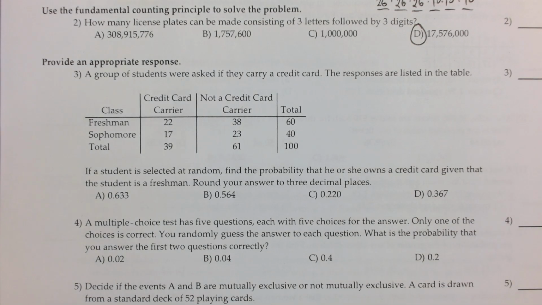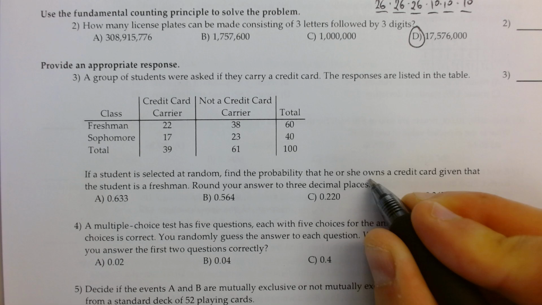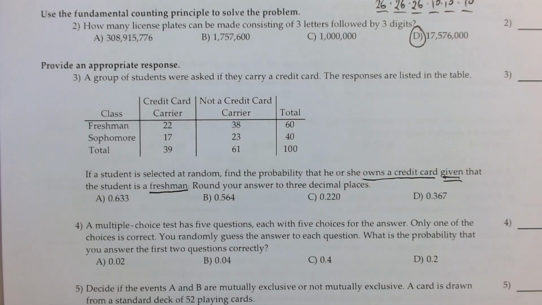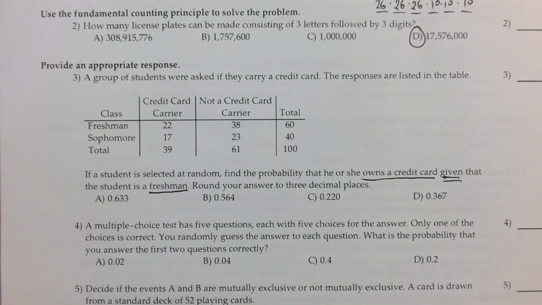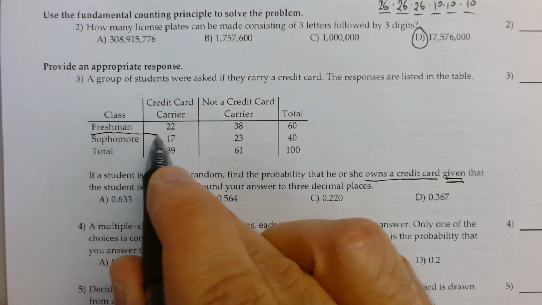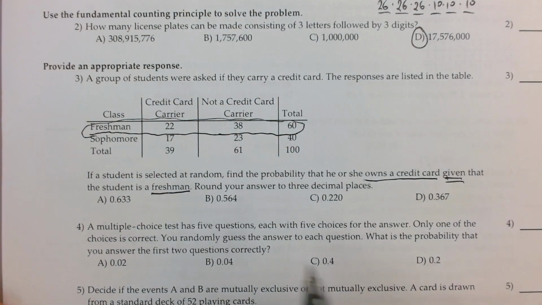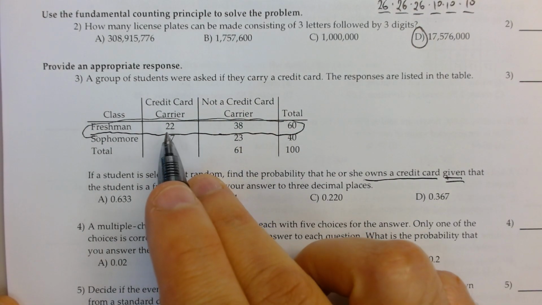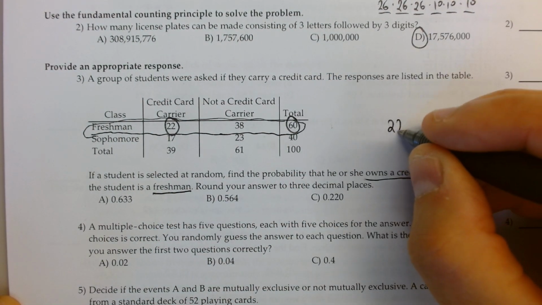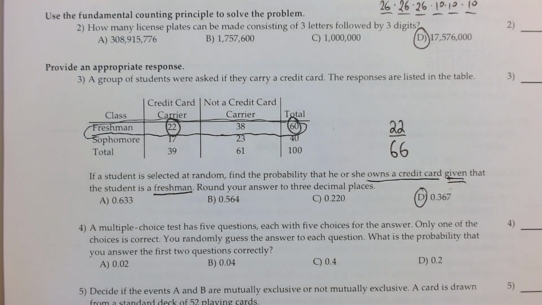Next, we're asked the probability that a student owns a credit card given that they're a freshman. So remember, when looking at a table like this, the given part kind of tells you what to focus on. So all the numbers will come from this row of freshmen. And then of those 60 freshmen, 22 own a credit card. So it'll be 22 out of the total of 60. And that came out to be about this 37%.